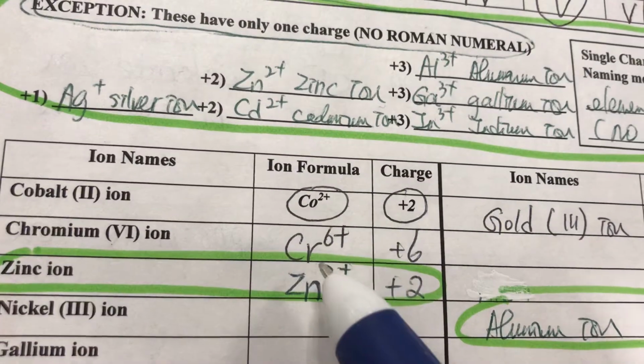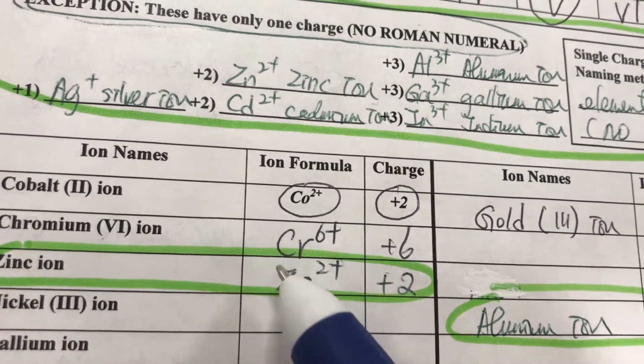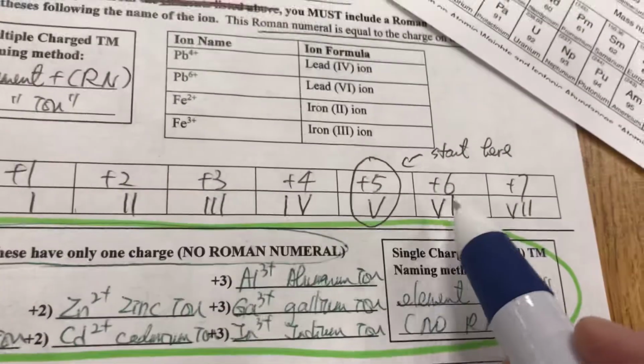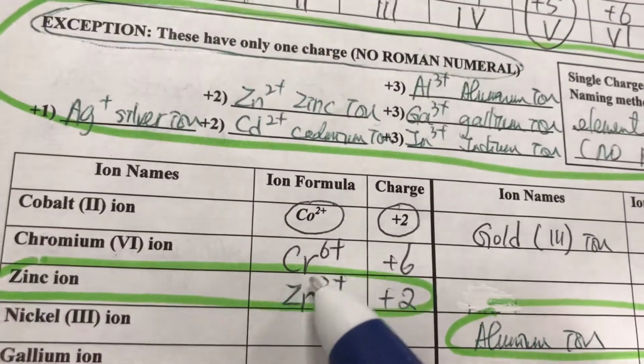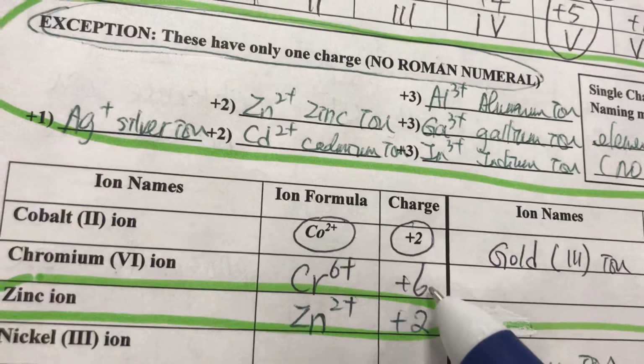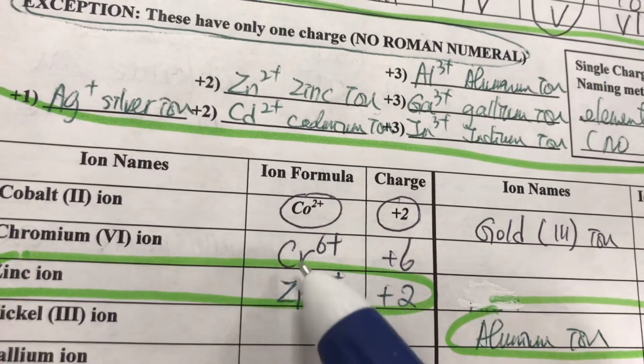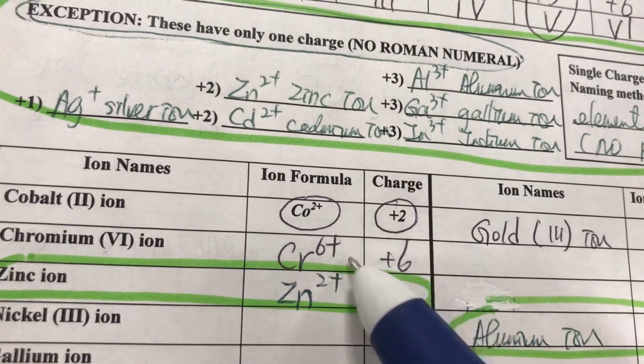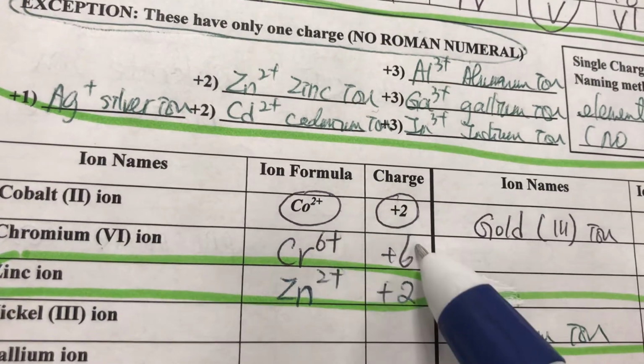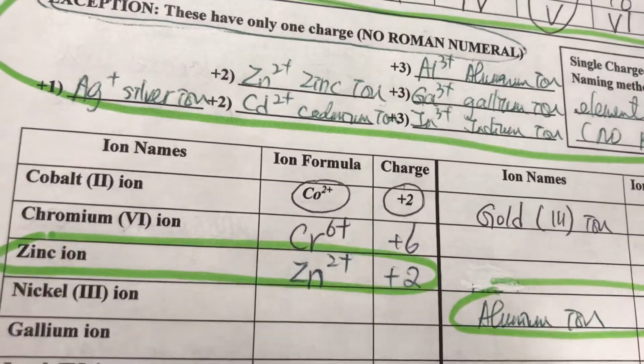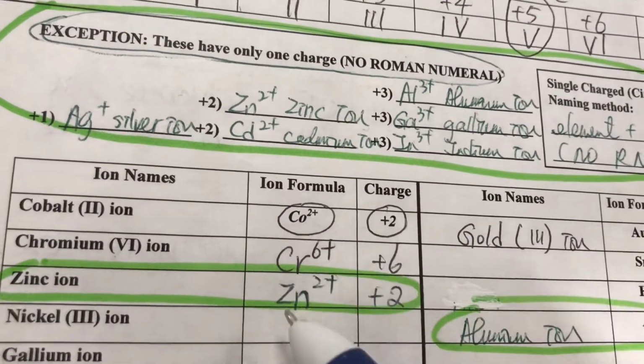We write that chromium is Cr, and VI is 6 plus. Cr 6 plus. But then if I ask you what's the charge, you write down plus 6. So you see these two switch, 6 plus, plus 6. Black pen.